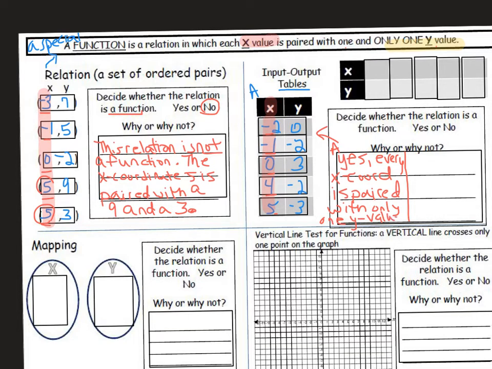Okay, let's go ahead and look at another possibility. The following x coordinates: 0 goes with 5. This is table B. 1 goes with 5. 2 goes with 5. 3 goes with 5. And 4 goes with 5. So go ahead and highlight your x coordinates.